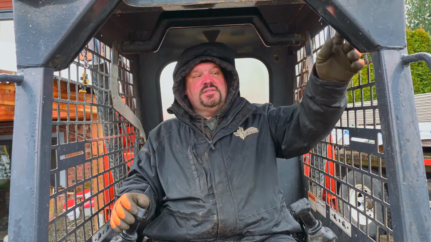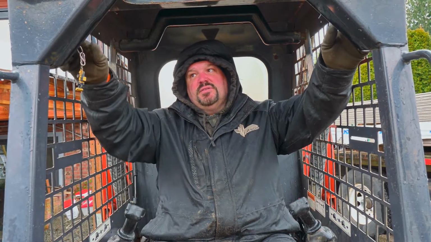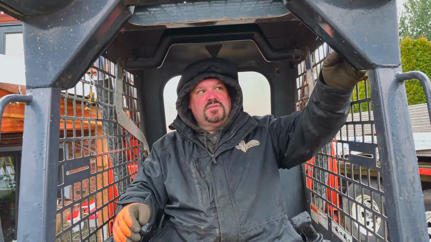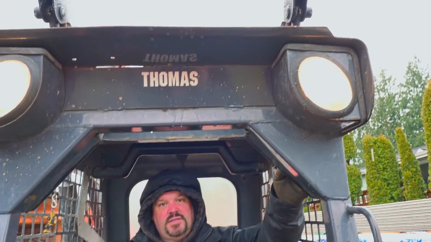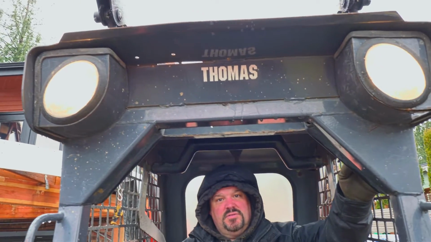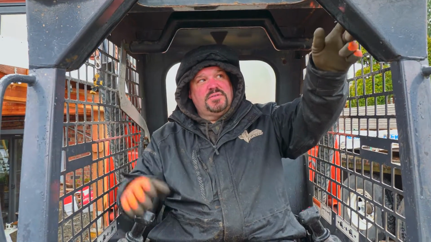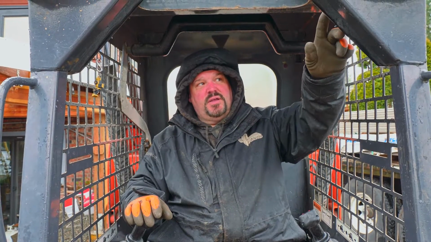But a couple other things, this has auxiliary for lights. So I'm going to go ahead and activate the circuit so I can show you the lights. So now the lights are on. So there's two in the front and one in the back. And then I got my auxiliary hydraulics, which the machine's not running, but there's an indicator light in here that tells me my hydraulics are on.